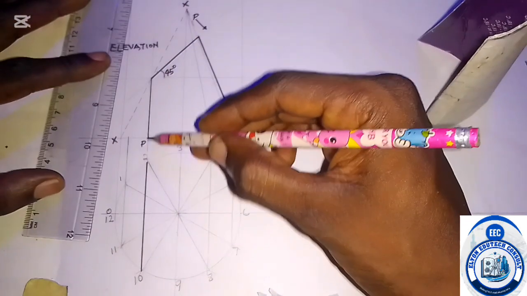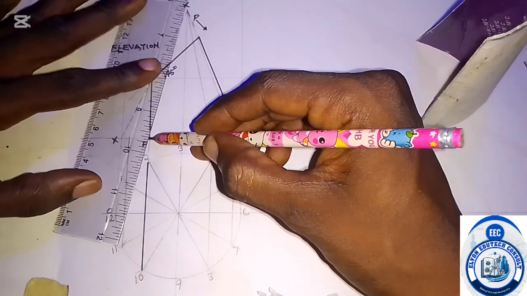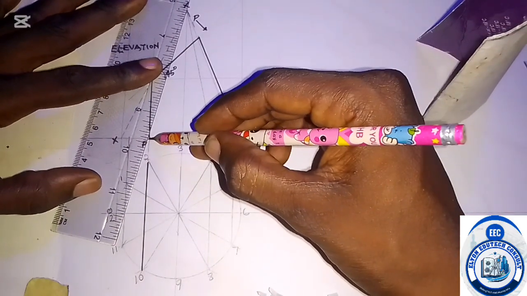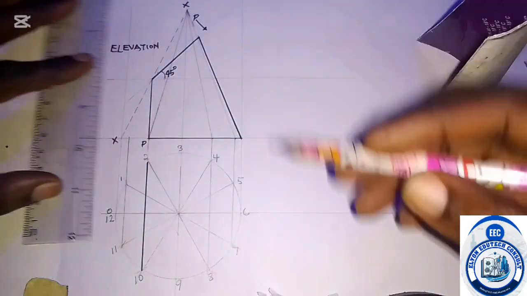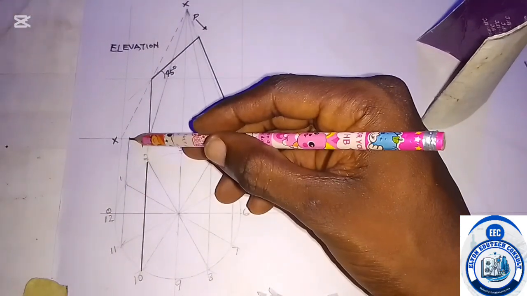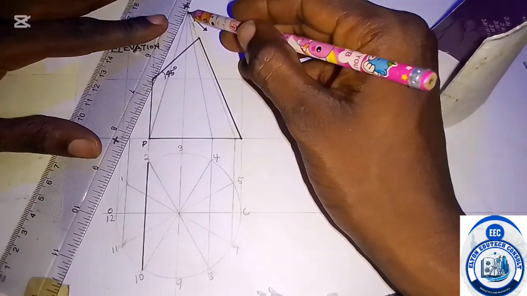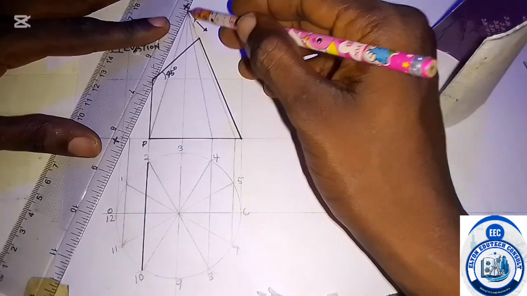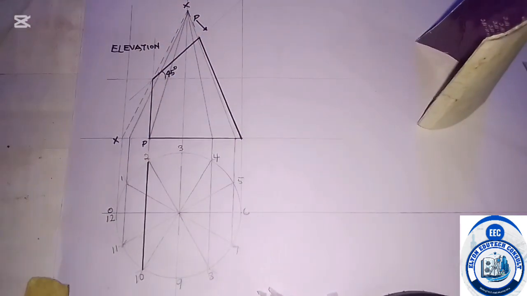Then 10 and 2 also touch the apex of the cone this way. All right, now this 1 and 11 also at this point, I will draw to touch the apex of the cone this way. Okay, I hope you can see this now.